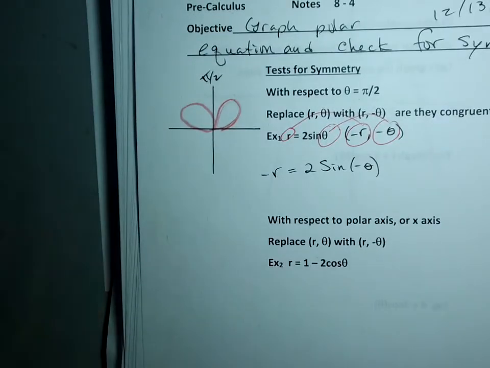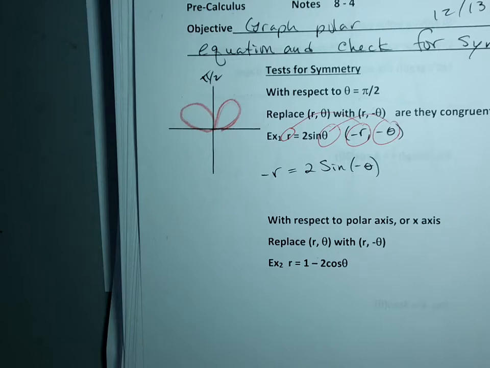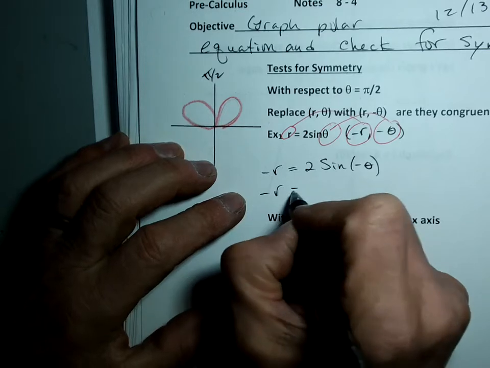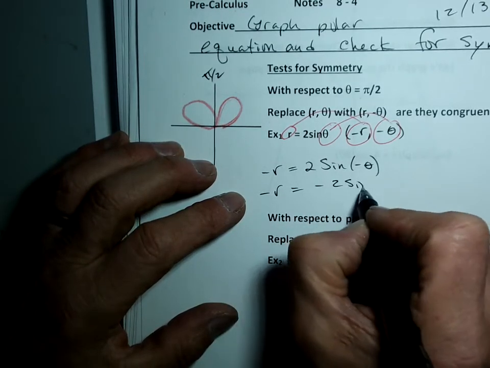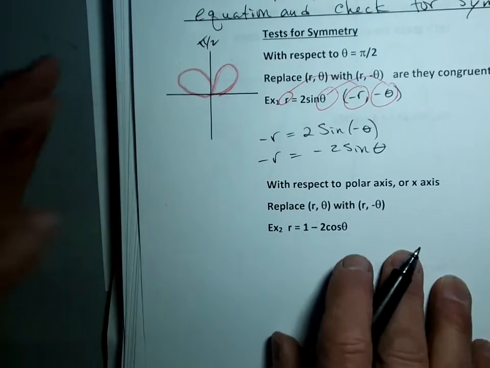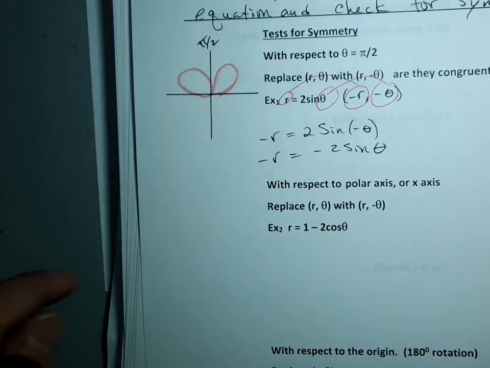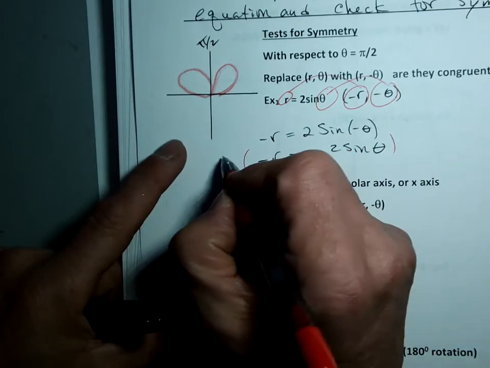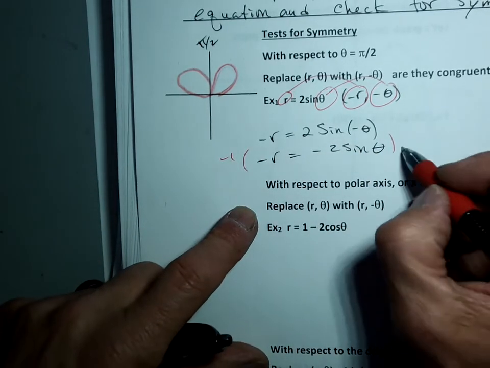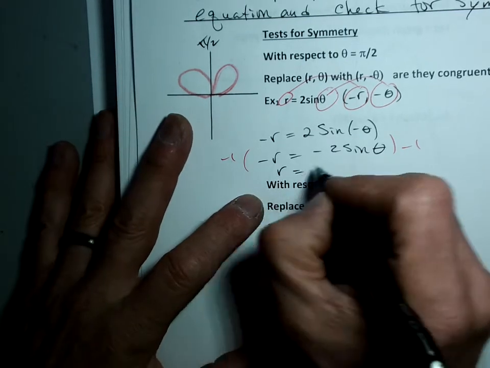Now, last chapter we had some identities, the odd-even identities. We learned that if you had a negative theta, it makes the sine negative. Cosine didn't. For tangent and sine, if it's a negative theta, we bring the negative up. Cosine didn't matter. So what I can do, using an identity from last chapter, is rewrite this as negative 2 sine of theta. Then if I multiply by negative 1 on both sides, I wind up getting it back to the original, r equals a positive 2 sine of theta.